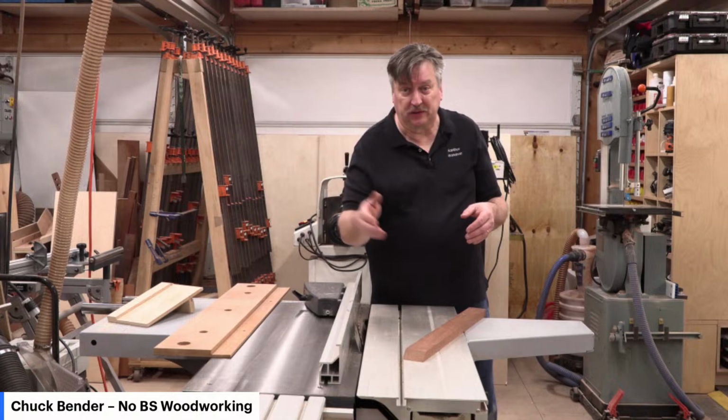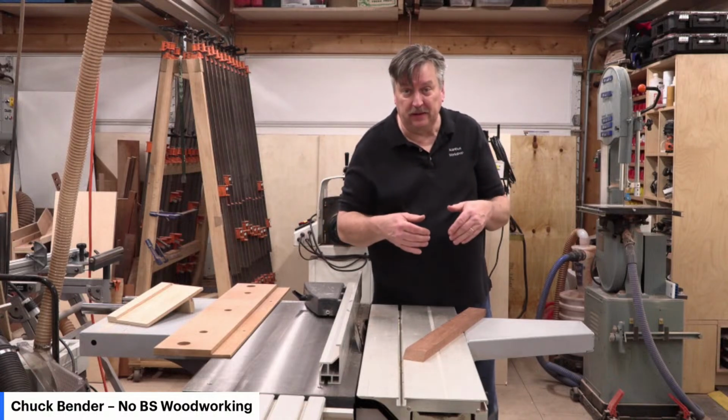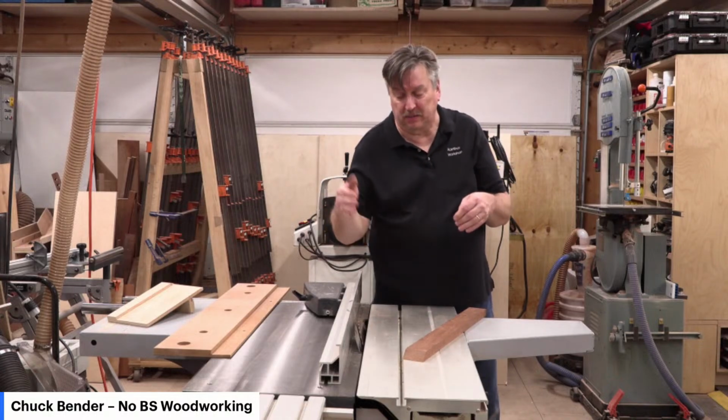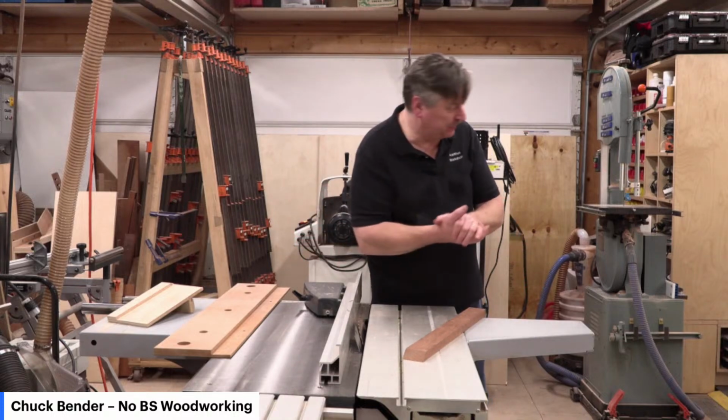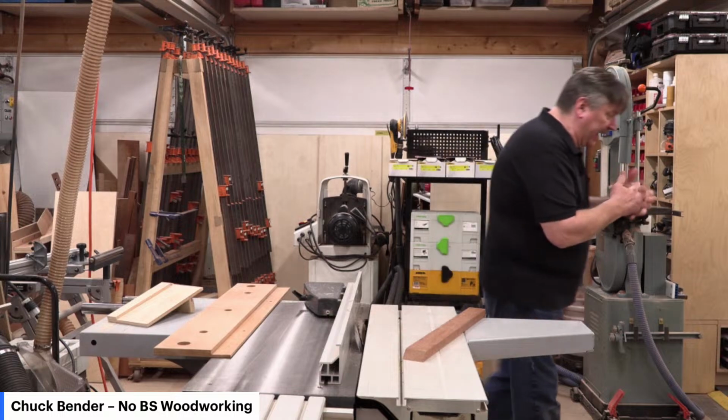Of course, next week you'll hopefully hear me not as raspy speaking about left tilt saws, and I'll show you all the problems with the left tilt saw. Do you guys have any questions?